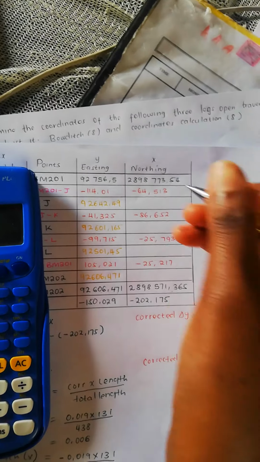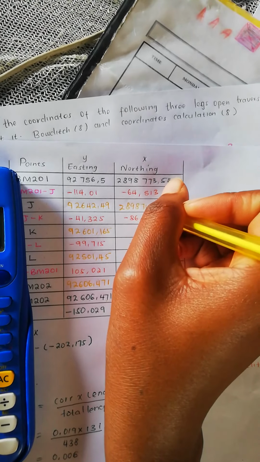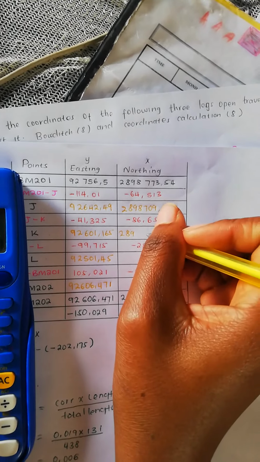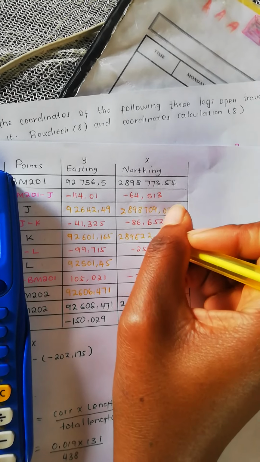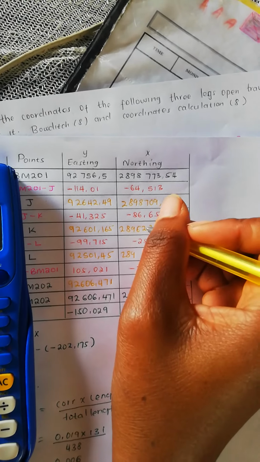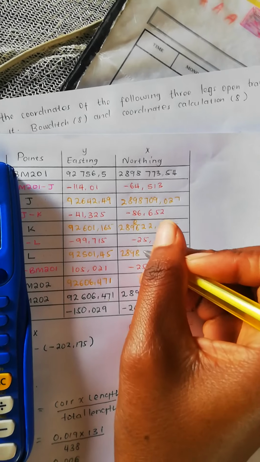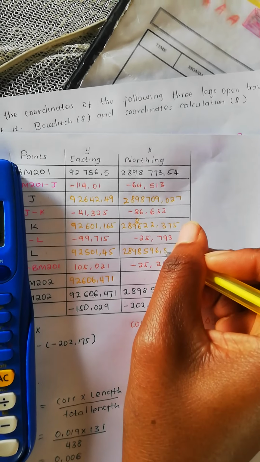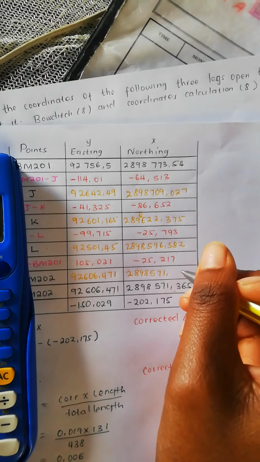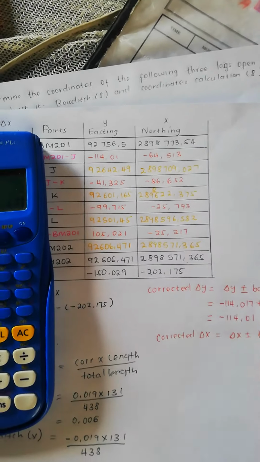You do the same thing for northing. I'm not going to calculate, I'm just going to copy, since I did that before. 289 622.375, 289, it's 8, there's 8 here, I'm sorry, 8596.582, 289 8571.365. Even these ones are exactly the same.